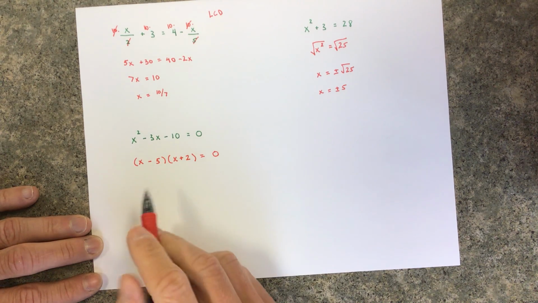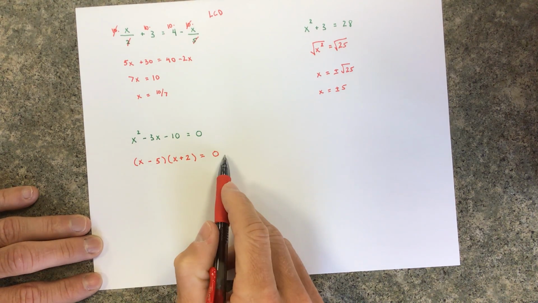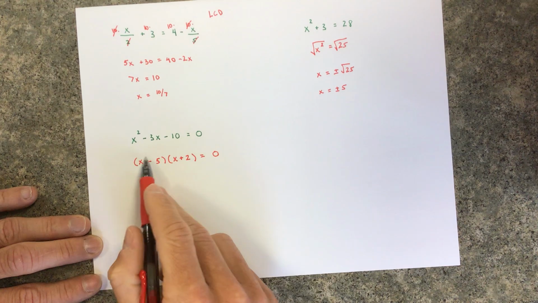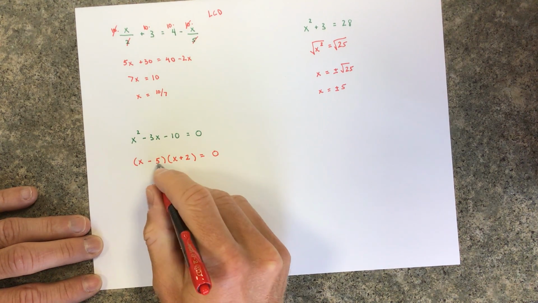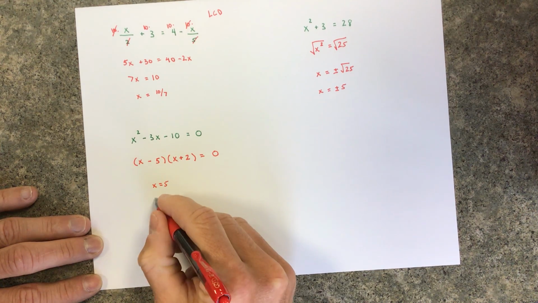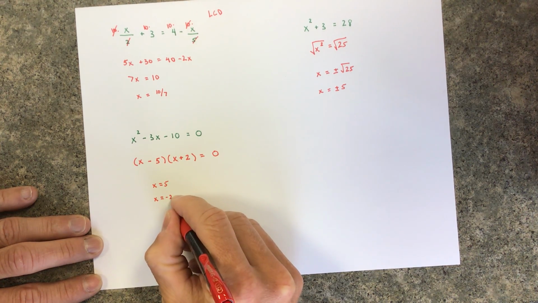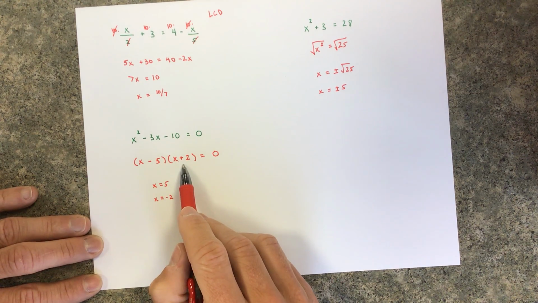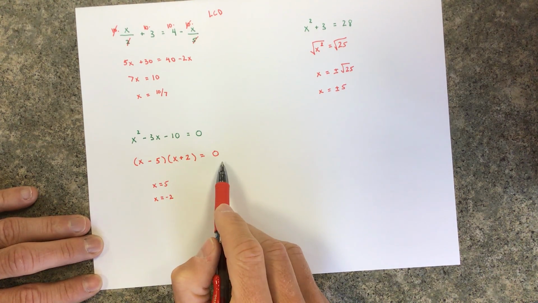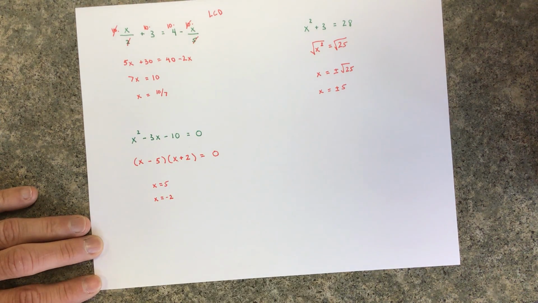I have to solve. So if this times this equals 0, the solution is, well, what makes this 0? Well, positive 5 makes that 0, right? 5 minus 5 is 0. And then here, if x is negative 2, it's going to make that 0. Both of these x values make this or this one 0, which makes the equation true. And again, you can plug them into the original equation if you want.